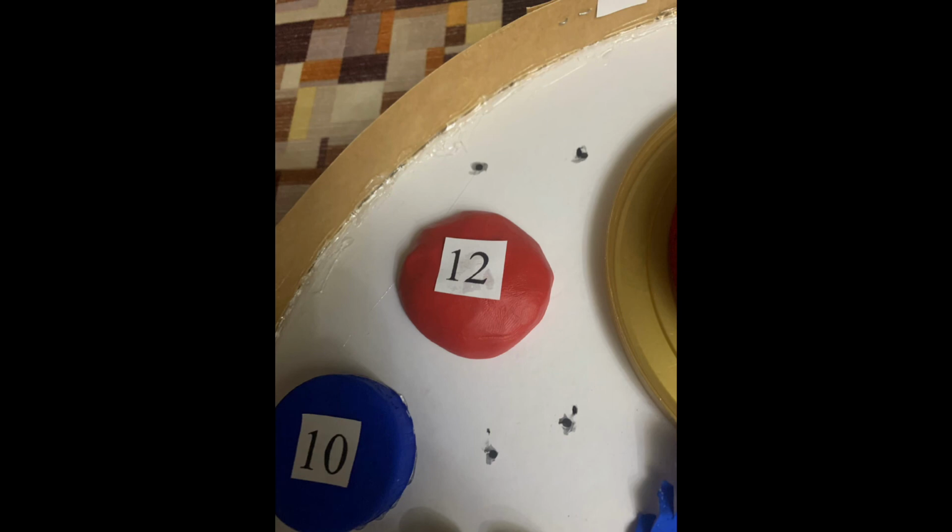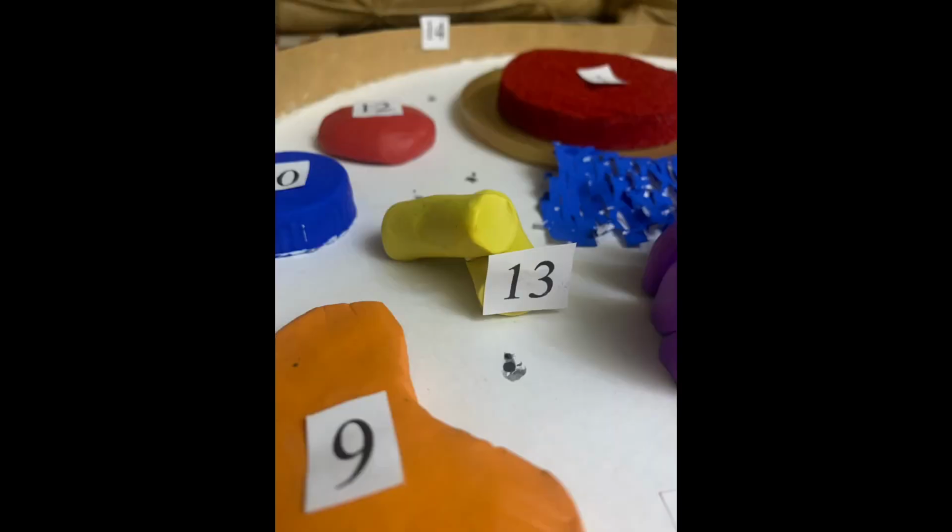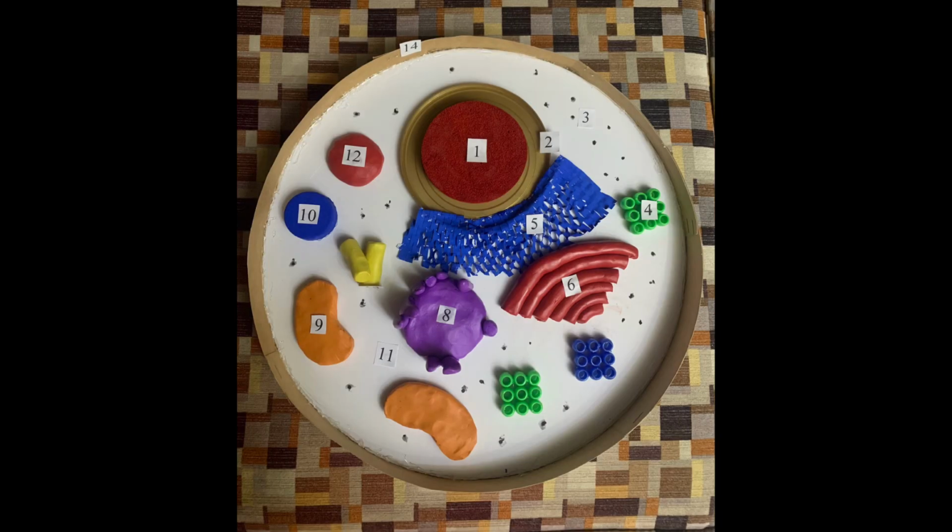Number 12 is called lysosome. They digest old cell parts and breaks down larger food molecules and detoxify the cell. Number 13, centriole. Centriole play a role in organizing microtubules that serves as the cell's skeletal system. Lastly, the cell membrane. Cell membrane supports and protects the cell.